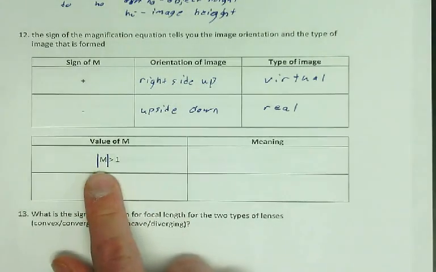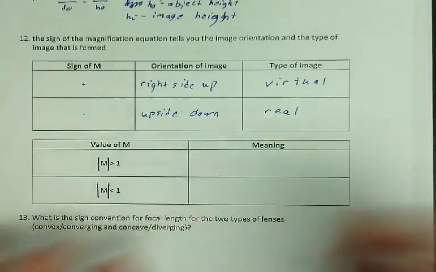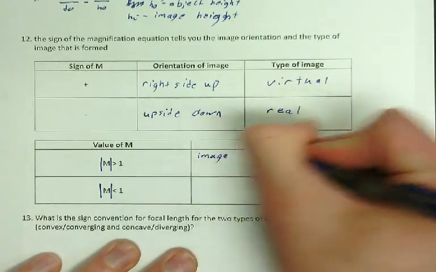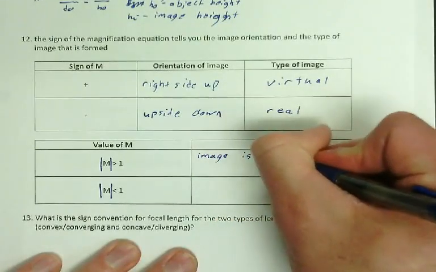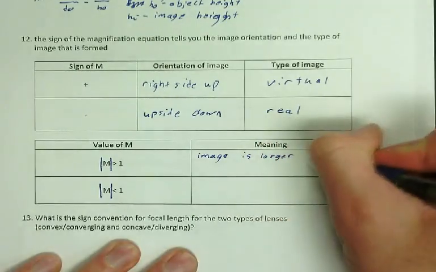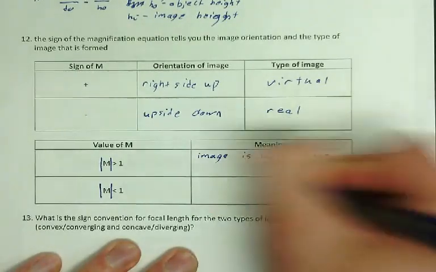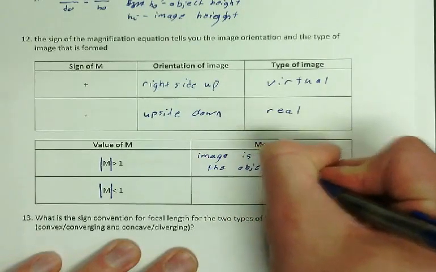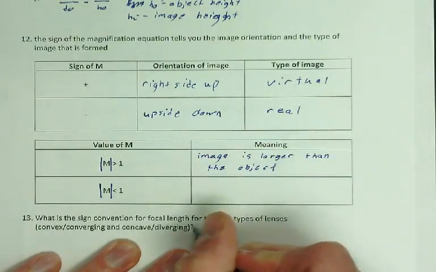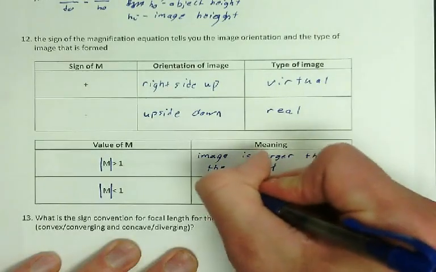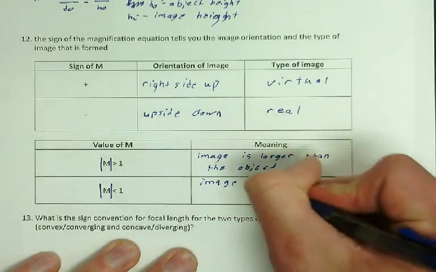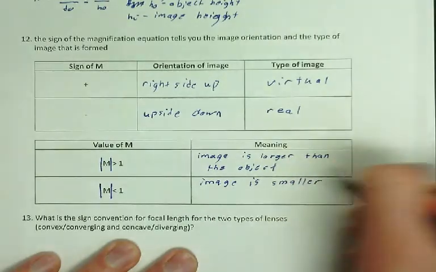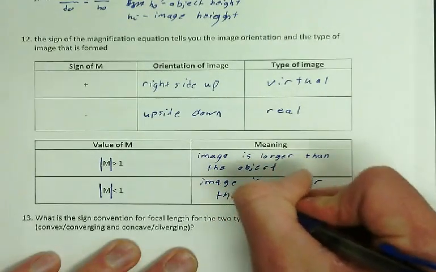If magnification is greater than 1, it means that the image is larger than the object. And if you get a magnification that's less than 1, it means the image is smaller than the object.